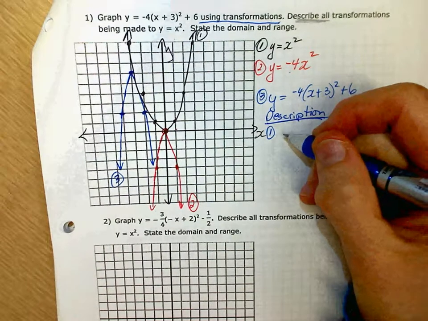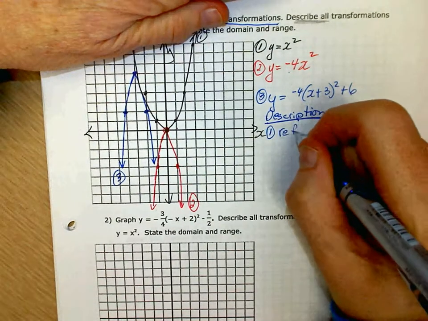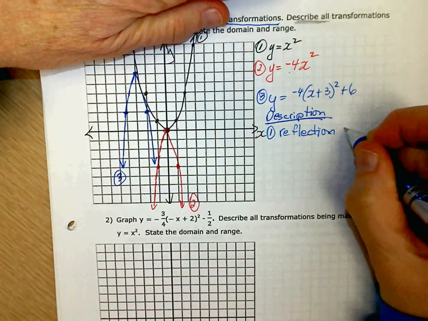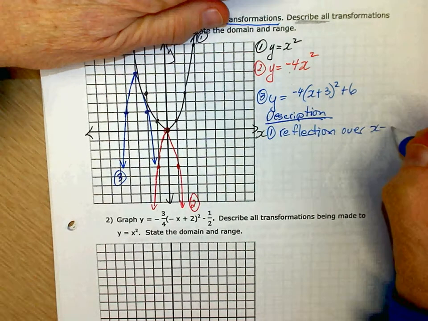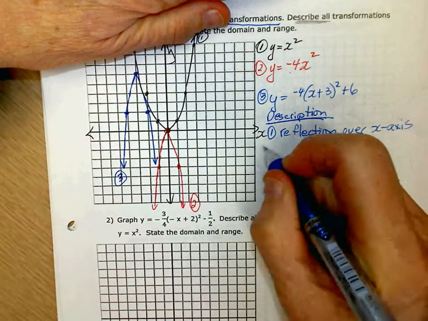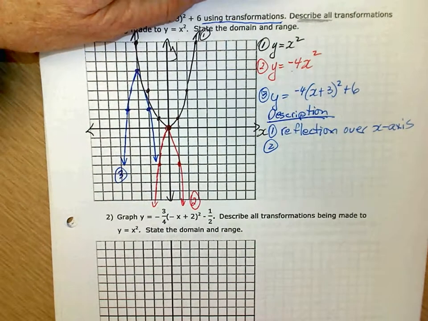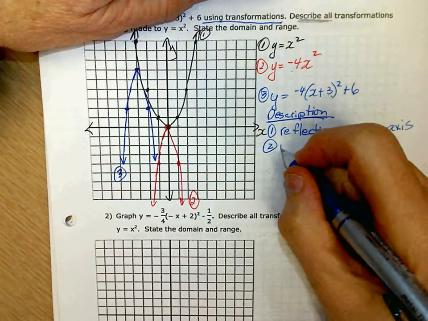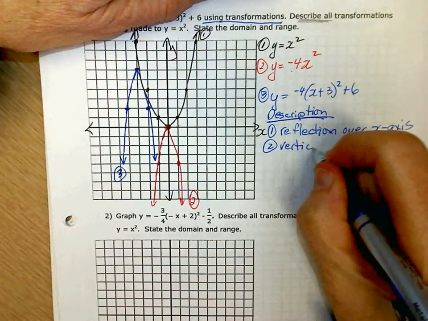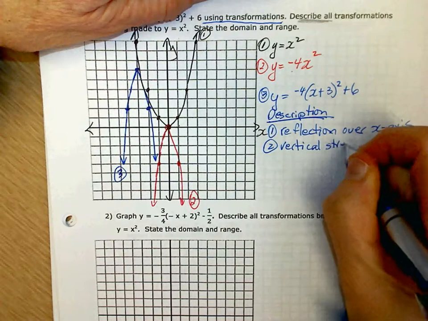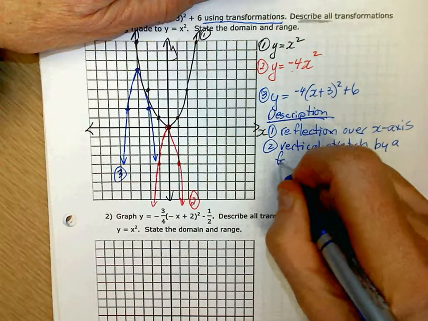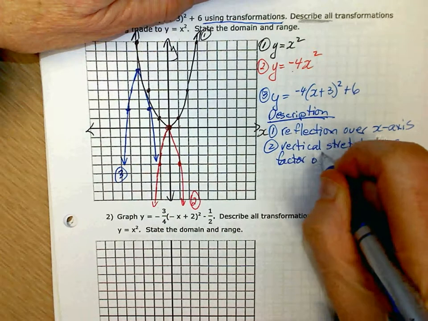Reflection over the x-axis. That's what the negative does, right? 2. Vertical stretch by a factor of 4. 3.